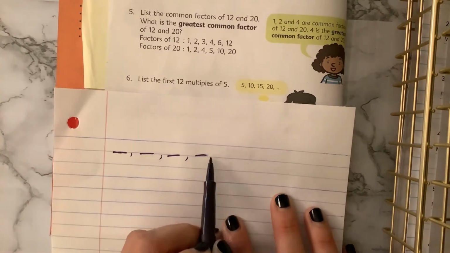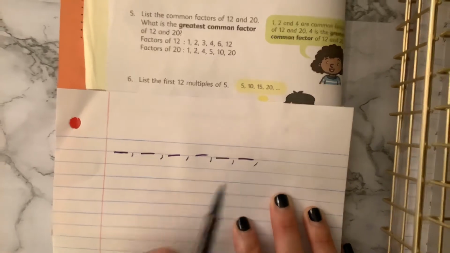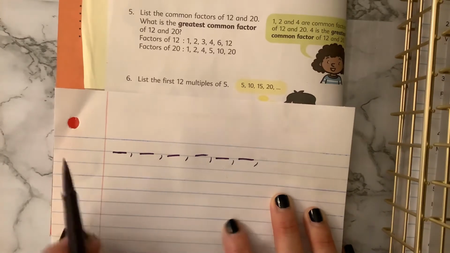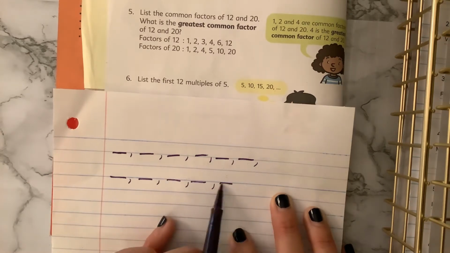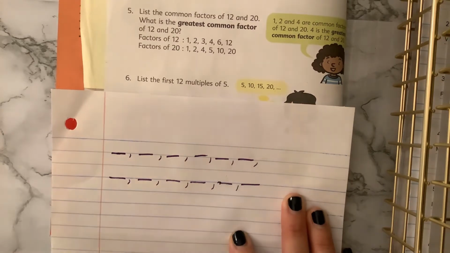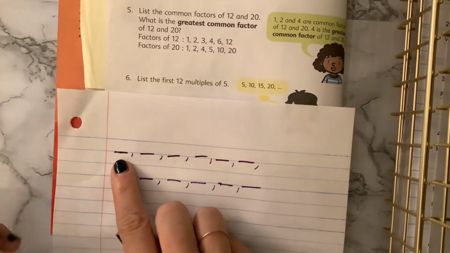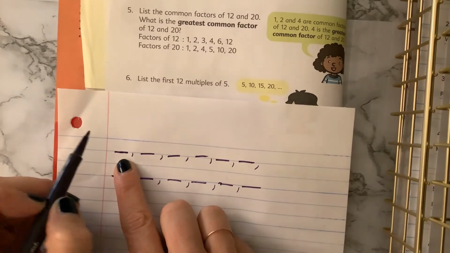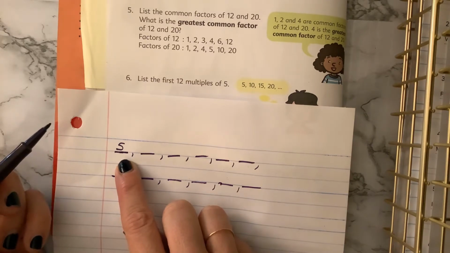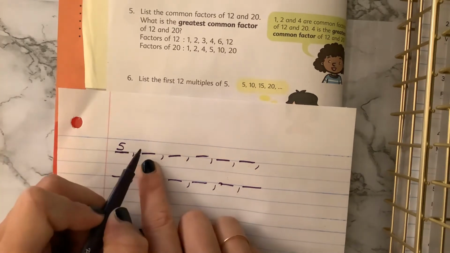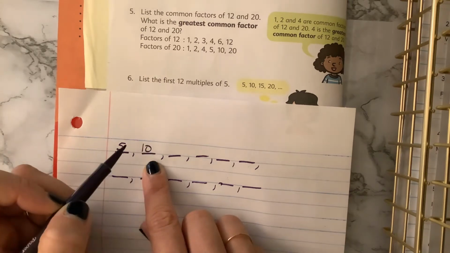This is very much like skip counting, okay, or multiplying 5 by numbers and going up one at a time. So if we're going to list the first 12 multiples of 5, that means in our answer we should have 12 numbers. So I'm going to start by making 12 spaces to make sure I have 12. You could also just count as you're going. That would be fine too. Now we can just multiply. 5 times 1 is 5. Now we're multiplying to find our multiples. 5 times 2 is 10.